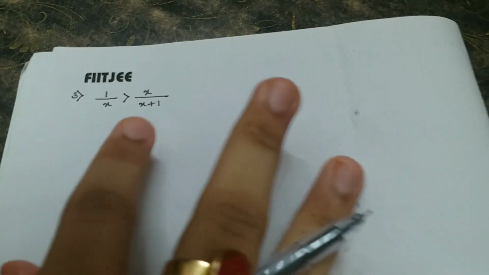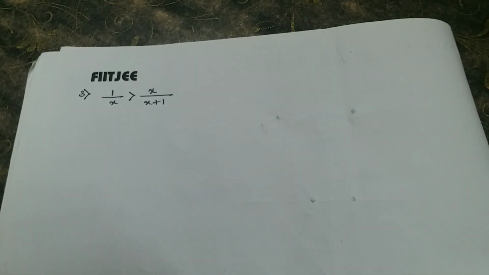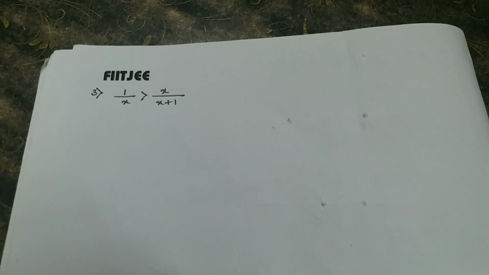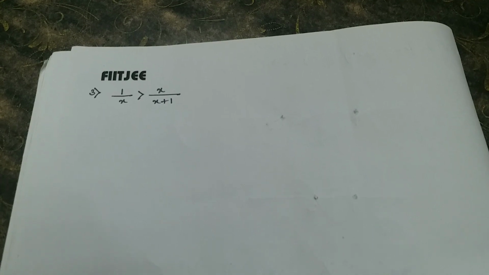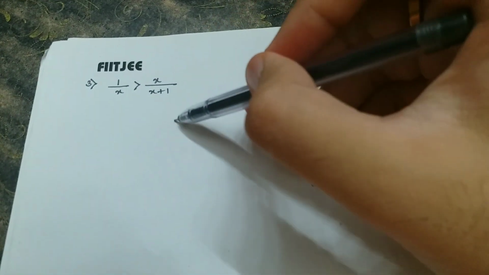Now in these type of problems where there are functions on both sides, first we have to express it in the form of a wavy curve problem, and only then we can apply the wavy curve method. So how to express it in that form? Now what many people will do is this, they will cross multiply this and write x plus 1 is greater than x square, but that is totally wrong.